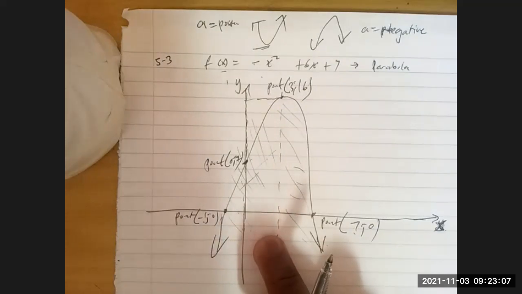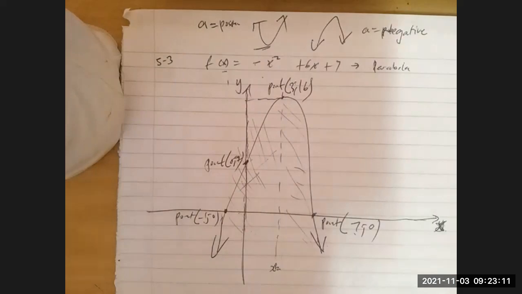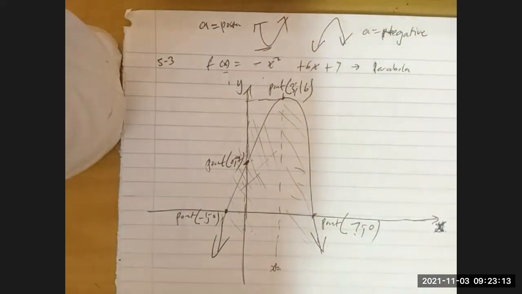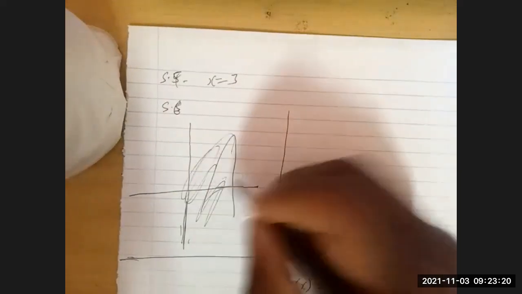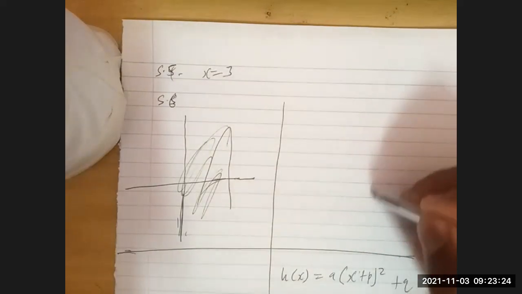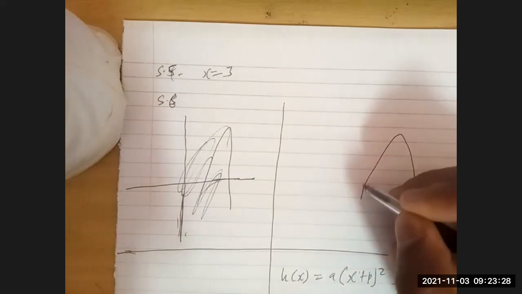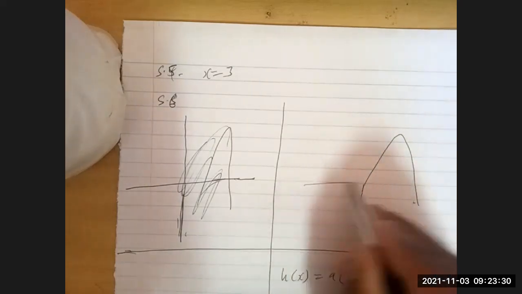So they told us here that the graph of f, let me see. Okay, let me redraw a new graph because this one looks like it's not going to work for this. So we had the graph of f somewhere there, and then what are they saying? I'm just going to draw my Cartesian plane.